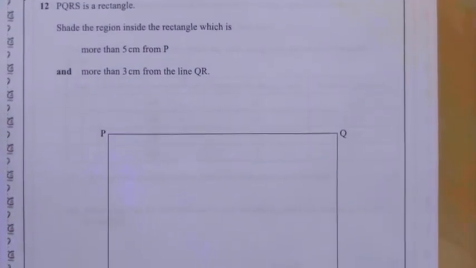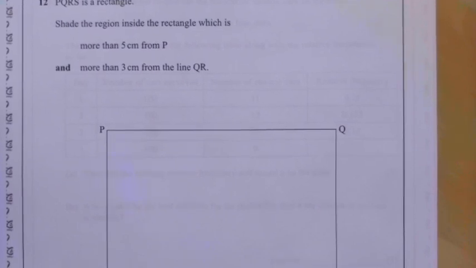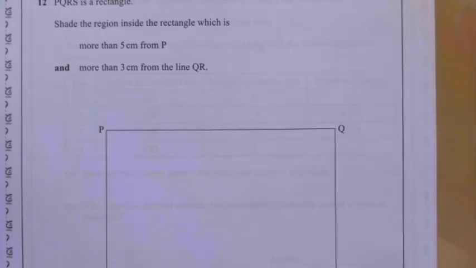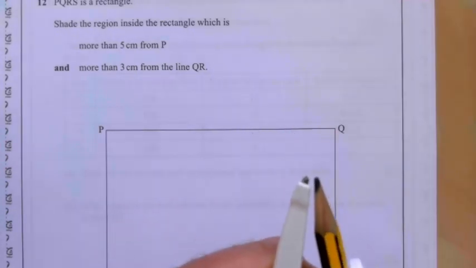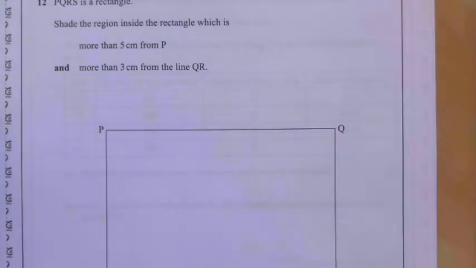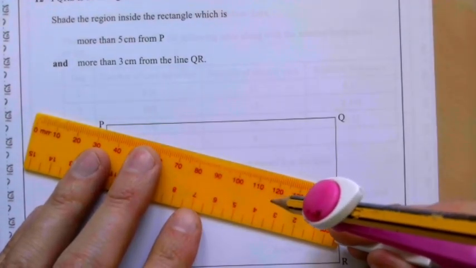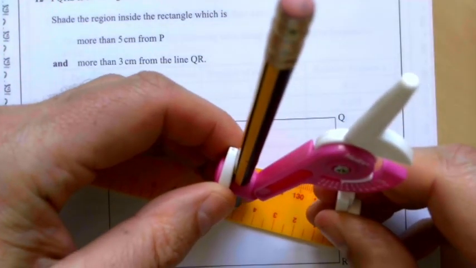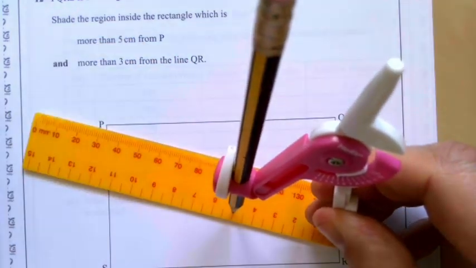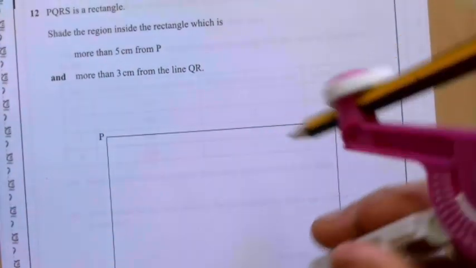PQRS is a rectangle. Shade the region inside the rectangle which is more than 5 centimeters from P and more than 3 centimeters from the line QR. So it's more than 5 centimeters from P, so we need to set up our compass, and we set this up to 5. Hopefully you can see that, so that's been set to 5, so it needs to be outside this wee arc here.